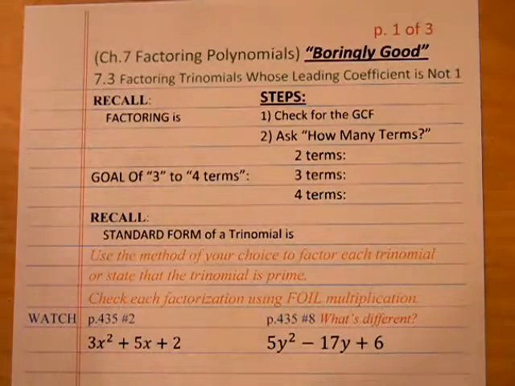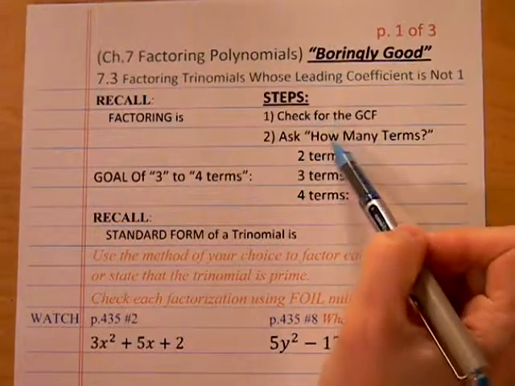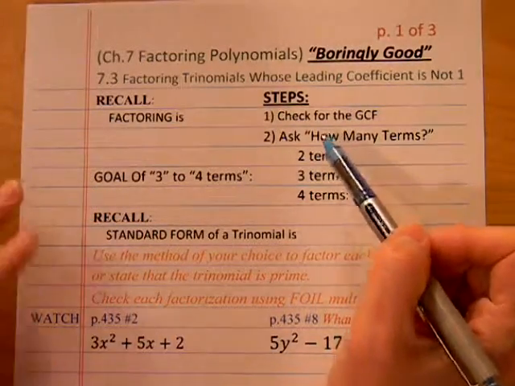Section 3 of Chapter 7, we're still factoring polynomials. We're attempting to get boringly good at our method here. We're going to ask the same two things every time and go from there. So there's no guesswork here.